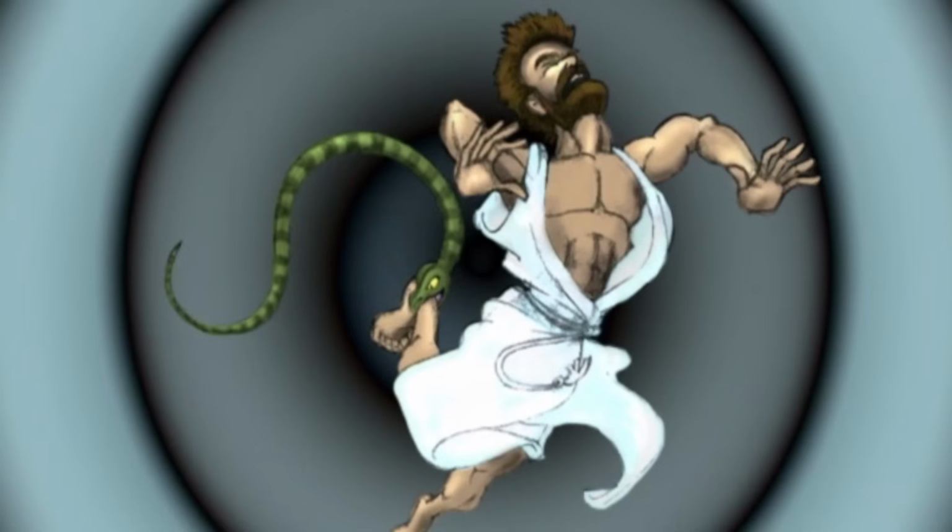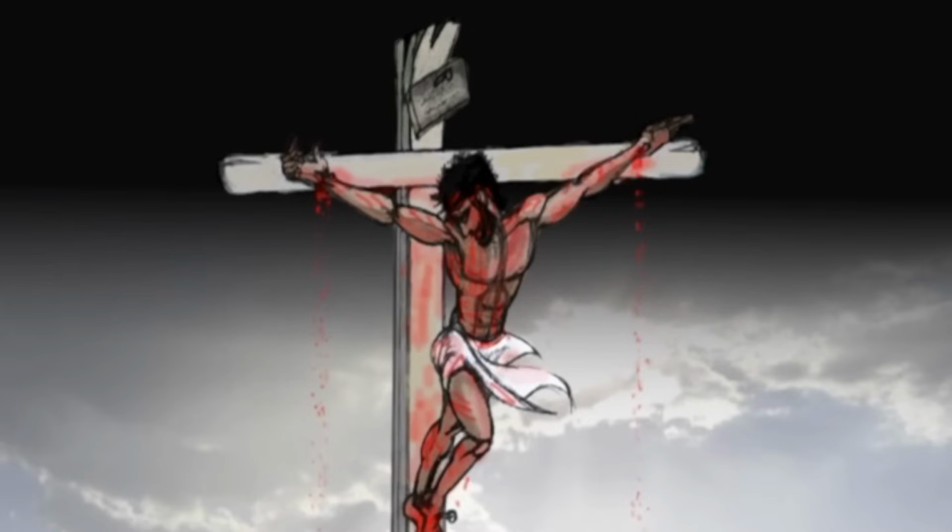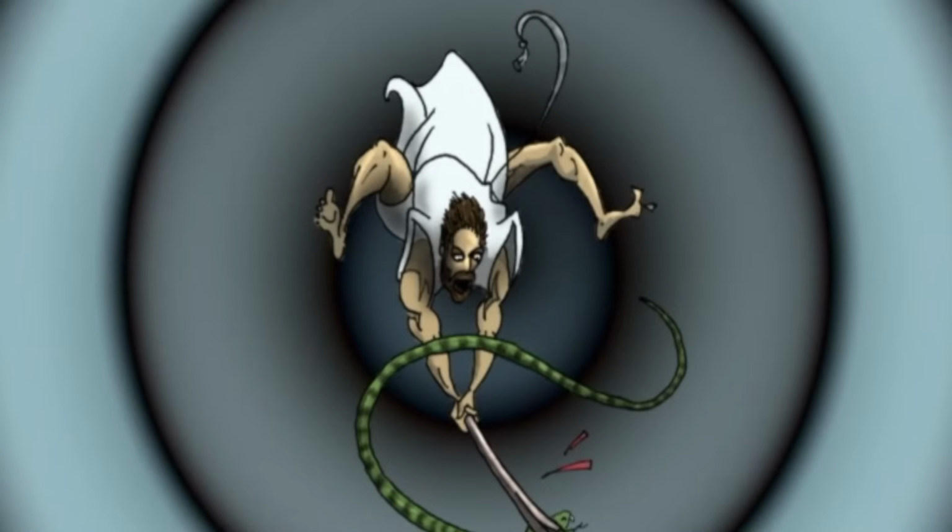God said, "There will be hatred between the serpent, Satan, and the seed of the woman, Jesus. He will bruise your head, but you will bruise his heel." The devil bruised the heel of Jesus by helping put Jesus to death on the cross. But Jesus rose from the dead and permanently destroyed the devil's power. In that way, Jesus crushed the devil's head.